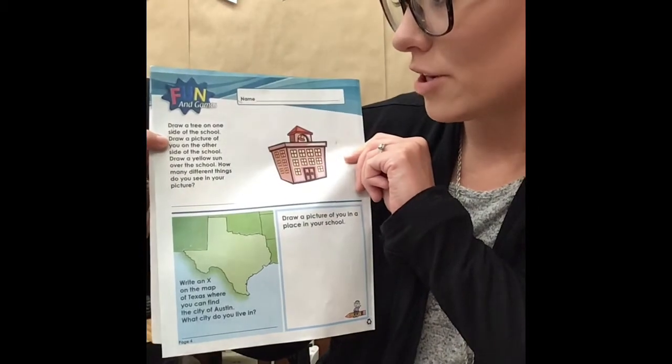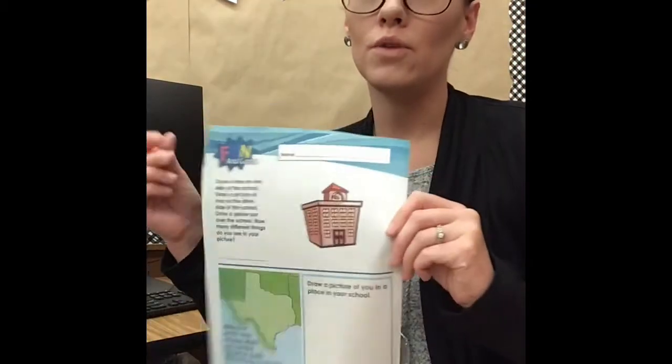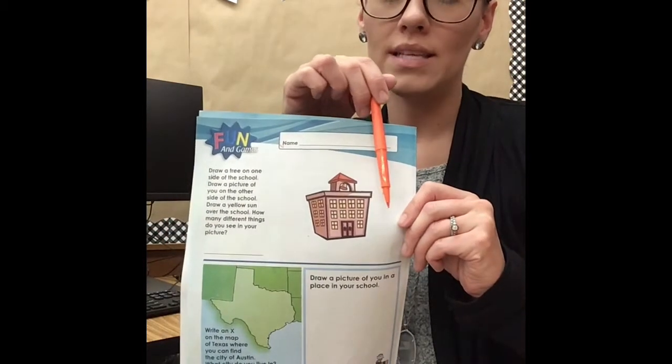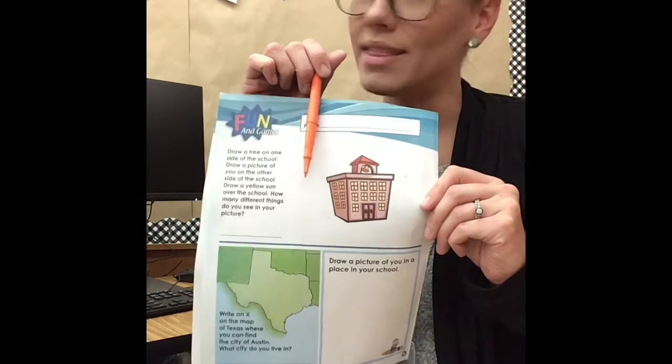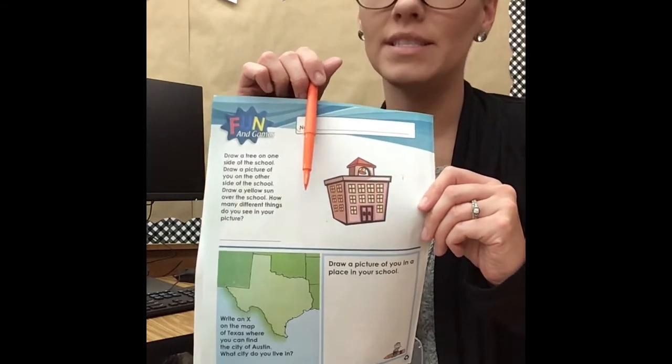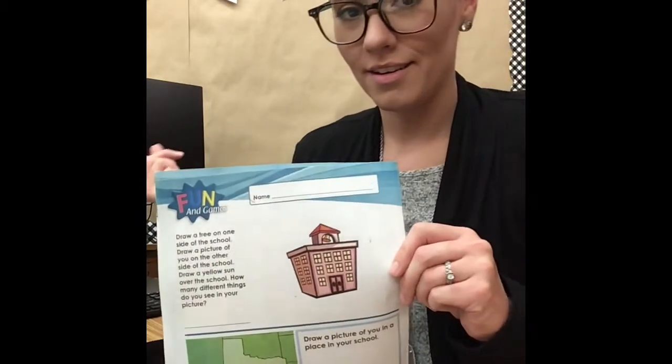Draw a picture of you on the other side of the school. So that means if you draw a tree on one side of the school, you need to draw yourself on the other side, not the same side, on a different side, not in the front, not in the back. Got it? Awesome.